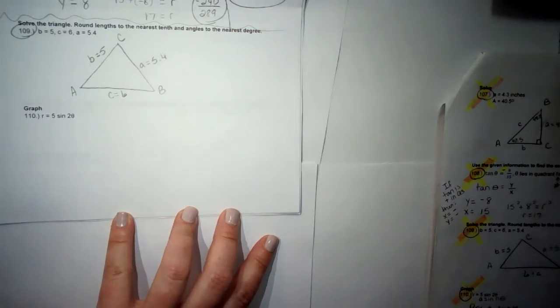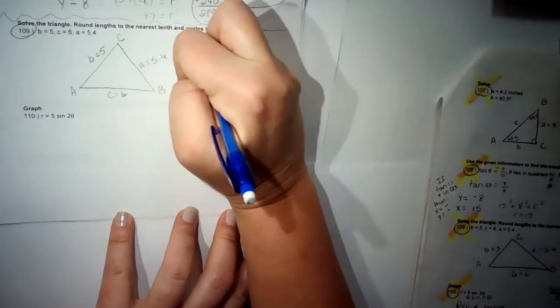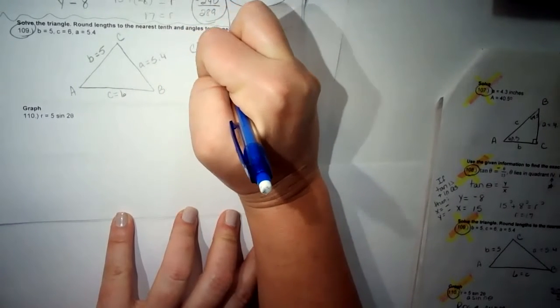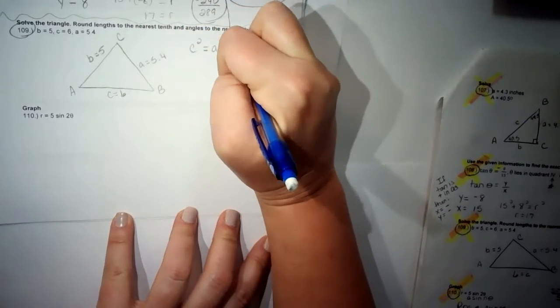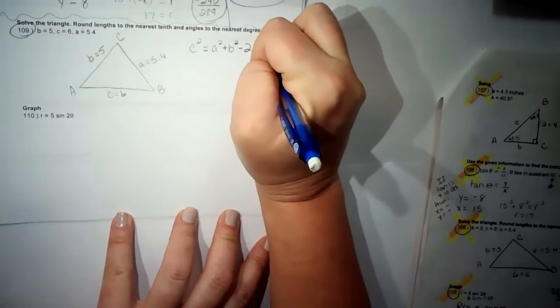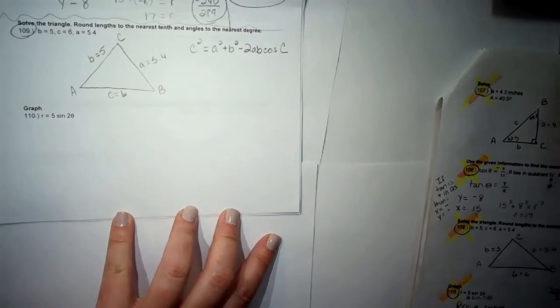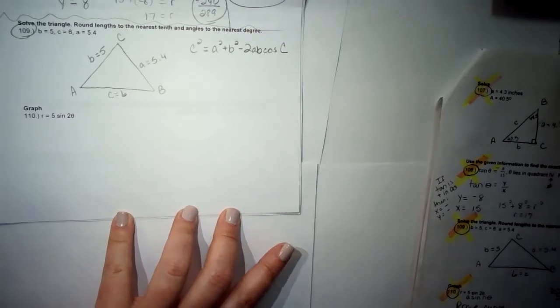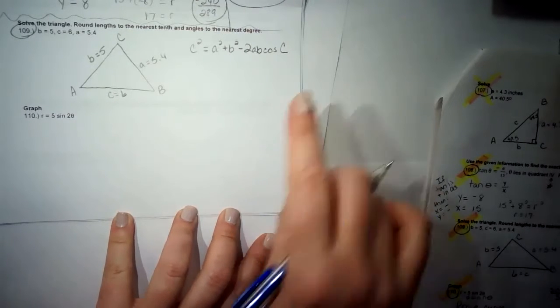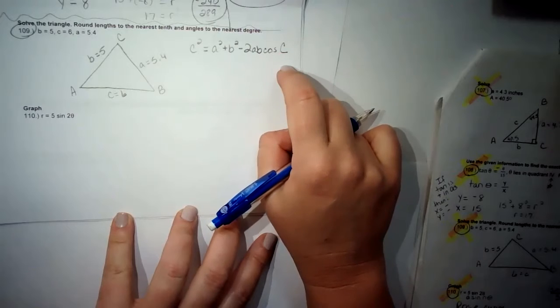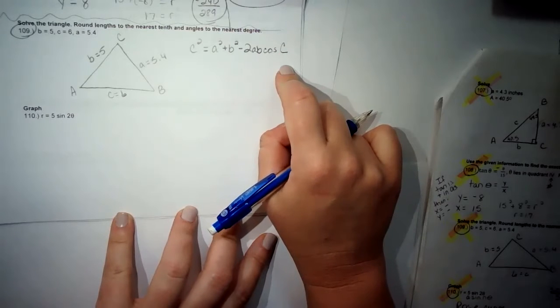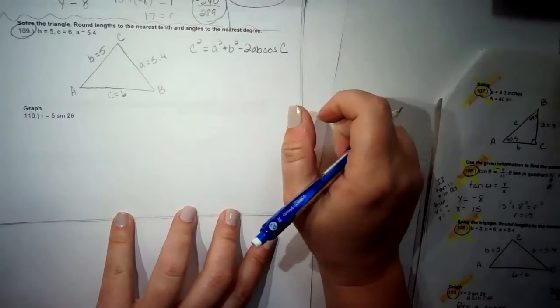So we're going to use this one, which is the one that I had up there anyway. We're going to have to solve it a little differently though, because we have the sides. We're just going to need this cosine C angle. So we're going to plug in what we have, and then we're going to go from there.